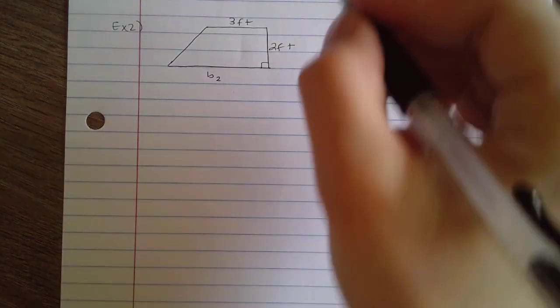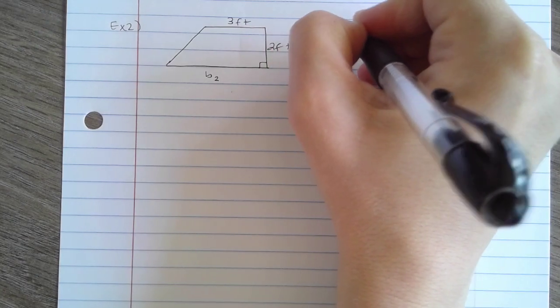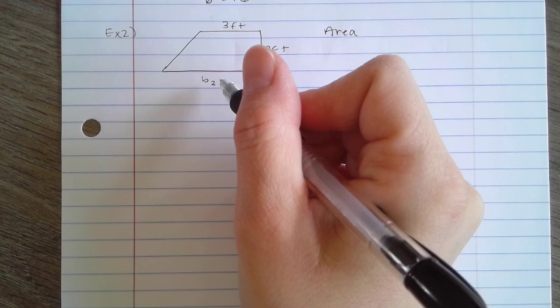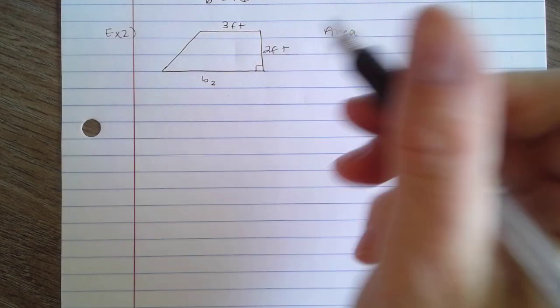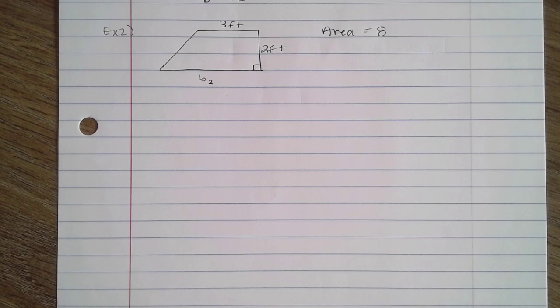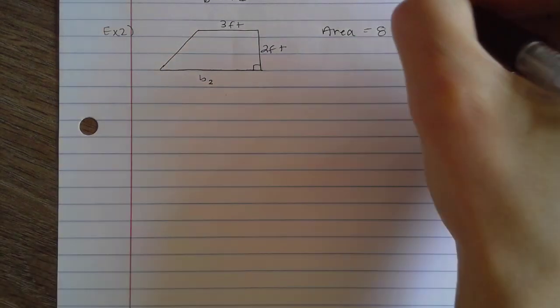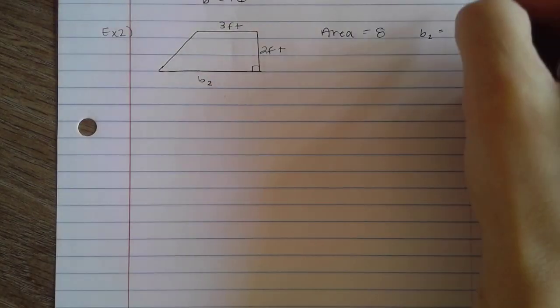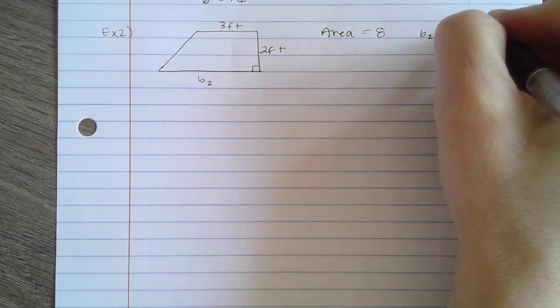So let's see, how do I find the area? In this case, I wouldn't be able to find the area, so we're going to mix it up a little bit, and I'm going to tell you that the area is 8. So there's a lot going on here. I gave you the area, and in this case, I want you to tell me, what is B2? What is that second base value?